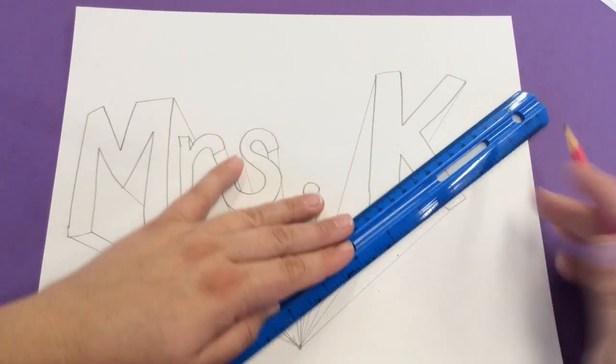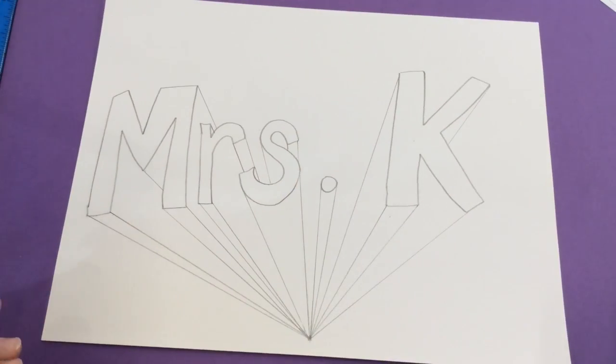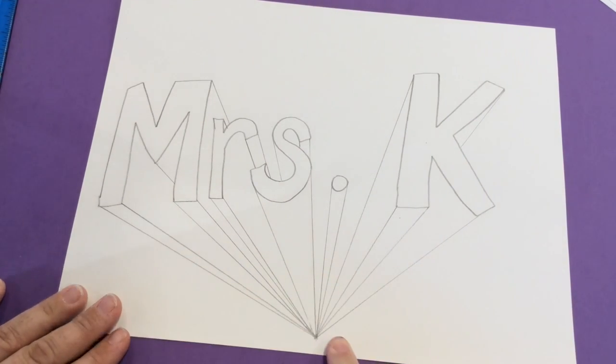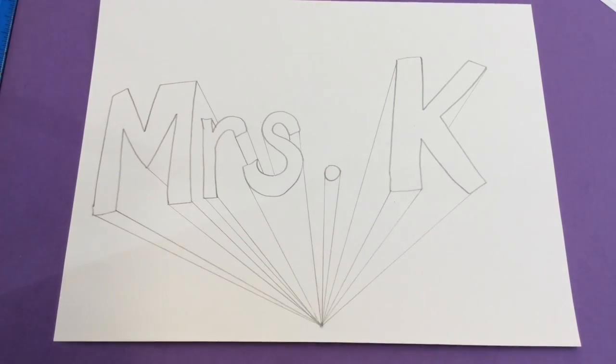When you're finished, use a Sharpie to trace over all of your pencil lines. If you're tracing those receding lines going back to the vanishing point, be sure to use a ruler. Use crayon to color when you're all finished.